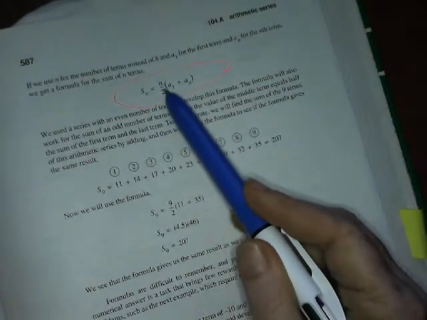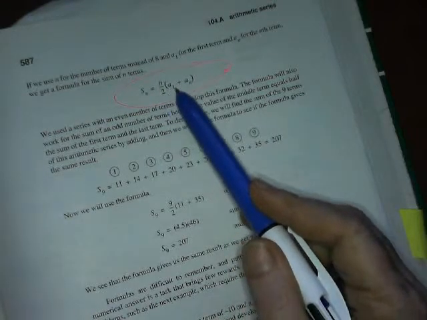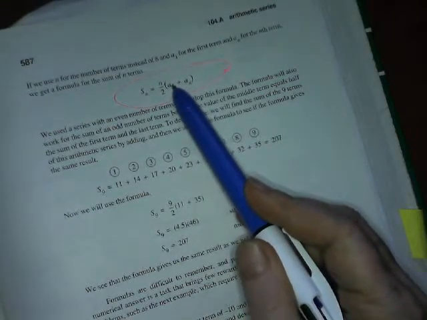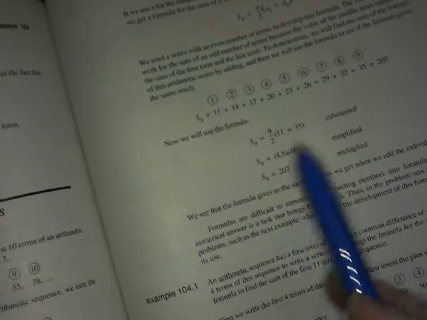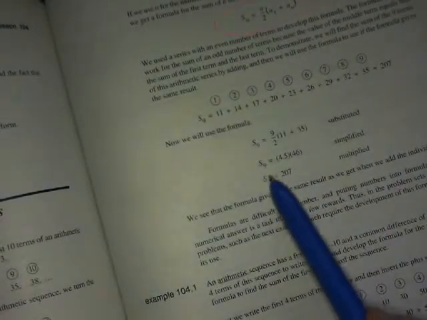This says you take half of however many numbers there are, and then you add up the first number and the last number, and you do this little multiplication. That's for a series, right? A series is when we want to add up the terms in a sequence. If it says S sub 9, that means the sum of the 9 terms of this arithmetic series. S for sum, as opposed to A sub 9, which would be, I just want to know what the 9th term is. But S sub 9 means I want to sum up the 9 terms.